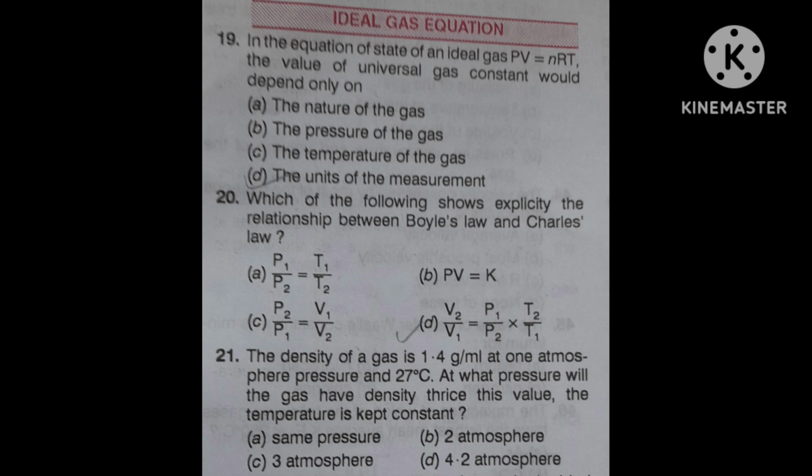Here you have to use PV upon T, that is P1 V1 upon T1 is equal to P2 V2 upon T2. That formula you have to remember. Now you have to put the value of new pressure, new volume, new temperature. P1 V1 upon T1 is equal to P2 V2 upon T2.